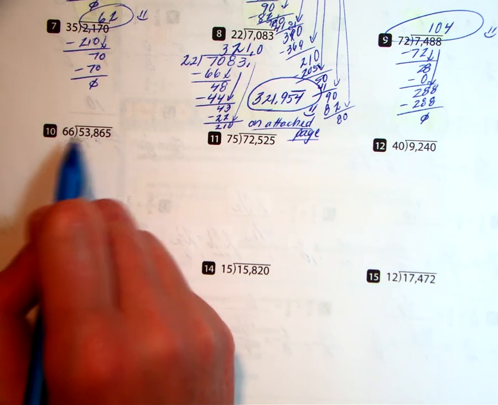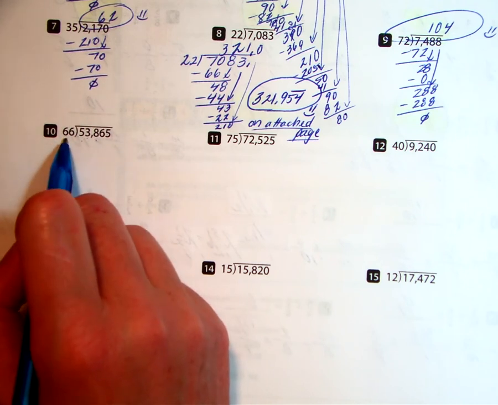I'm trying to do some estimation here. 60, 120. And actually, I could almost round that to 70. But 60, 120, 180, 240, 300, 360, 420, 480. 480 is probably as close as we're going to get.